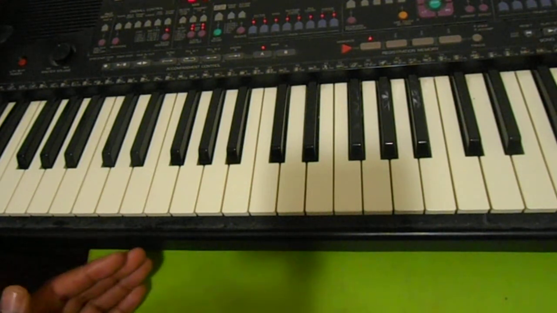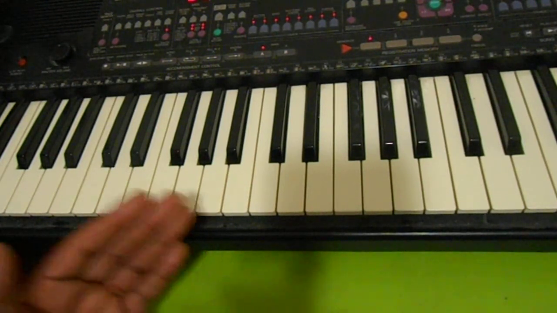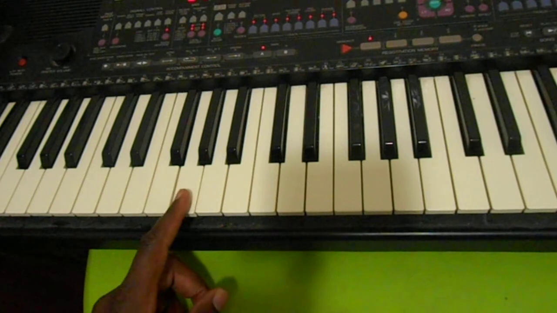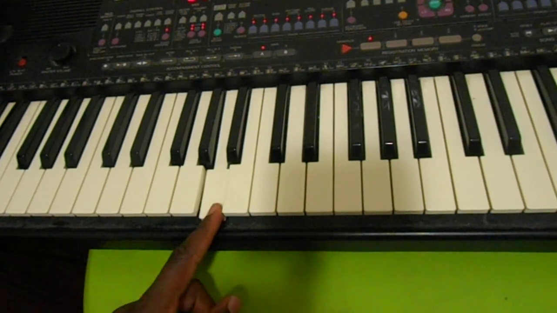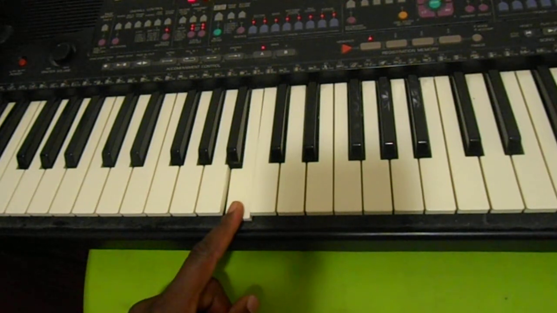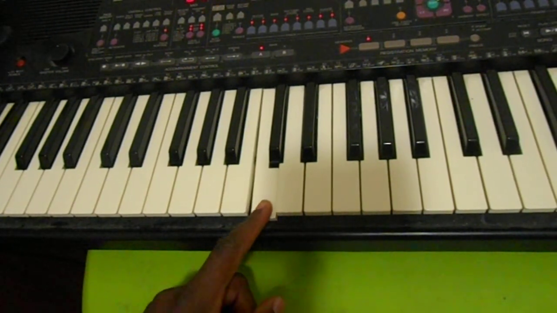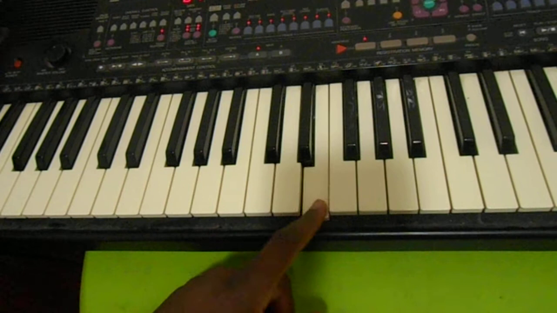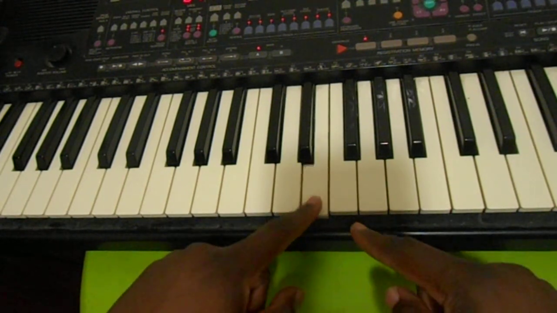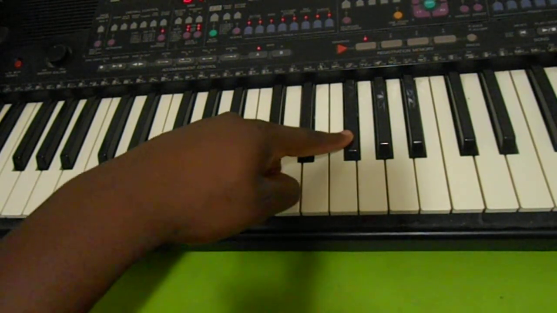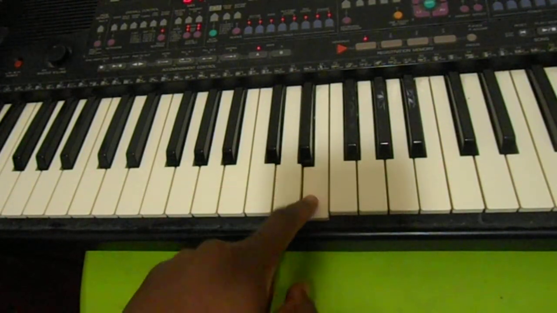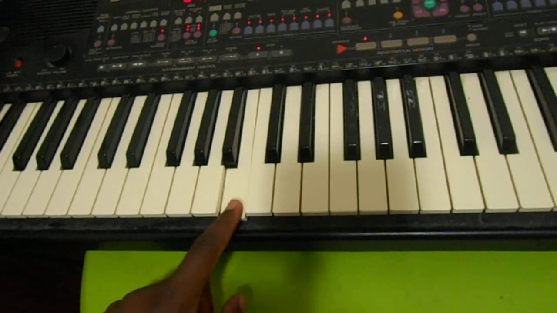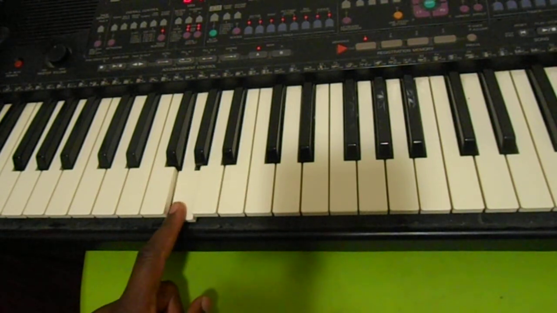That's going to go for any other scale that you do. So let's pick any scale at random. Let's pick G. What do we do? Whole step, half step, whole step, whole step, whole step from here to here, and then a half step. Bring it back down. Does that make sense?